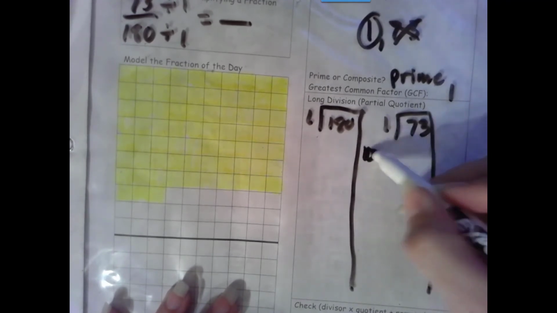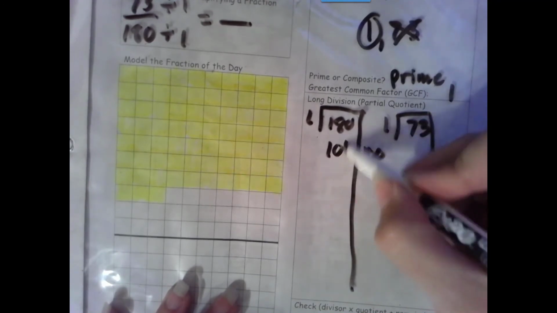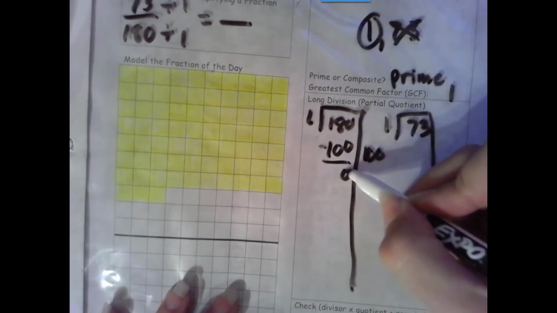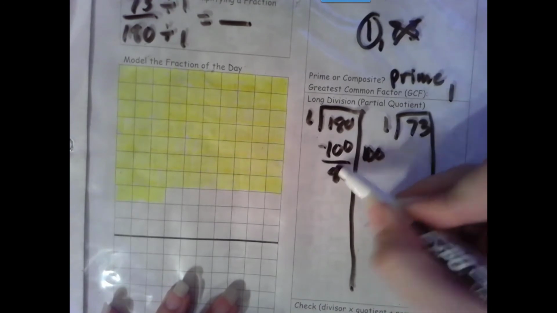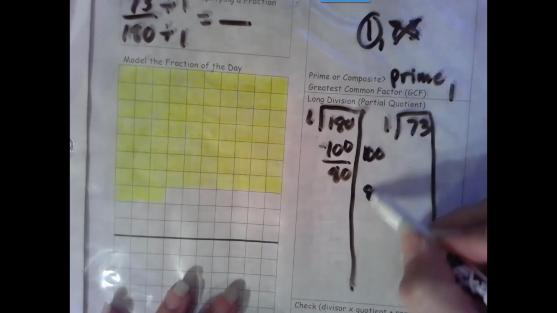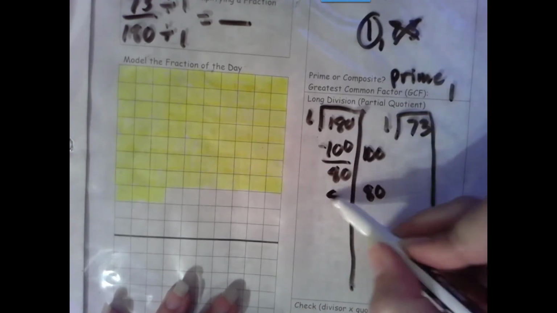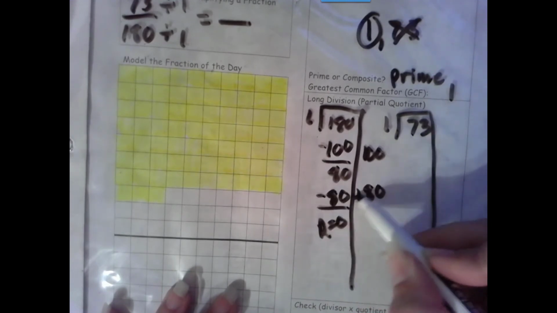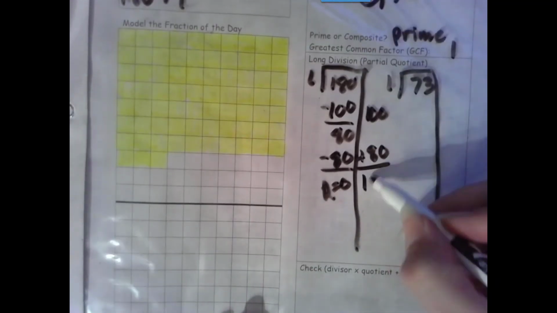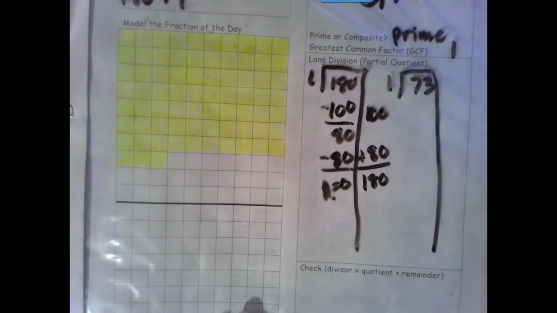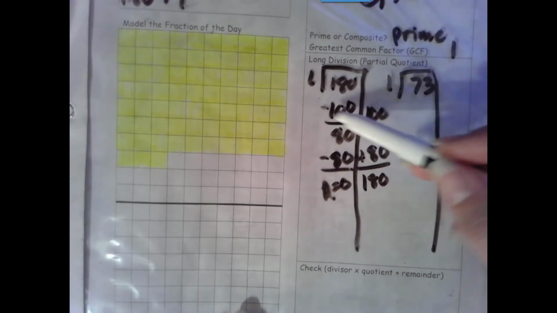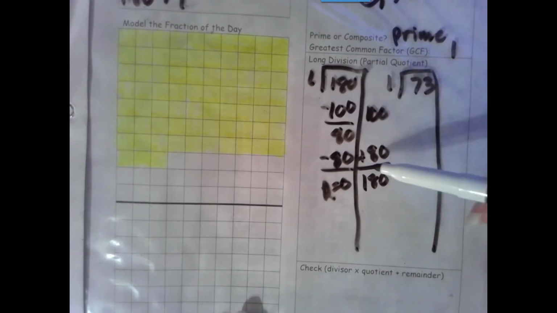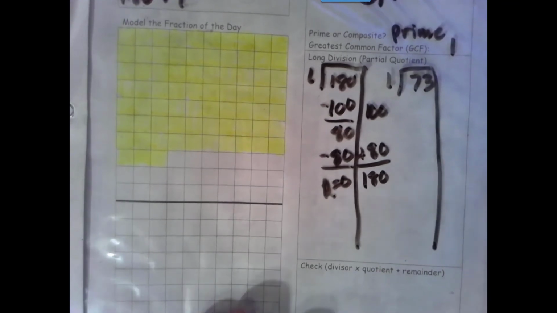So let's see, 100 times 1 is 100. Numbers the same, zeros a game. More on top, no need to stop. Numbers the same, zeros a game. 80 times 1 is 80. Numbers the same, zeros a game. Add our partial quotients. 100 plus 80 is 180. Now you may have already realized that 180 times 1 would have gotten you there sooner. I just want to show you that there's more than one way to get to that right answer.